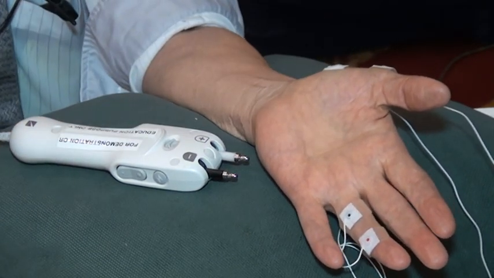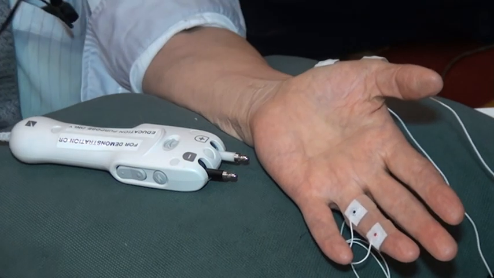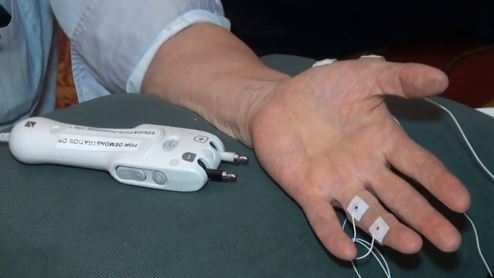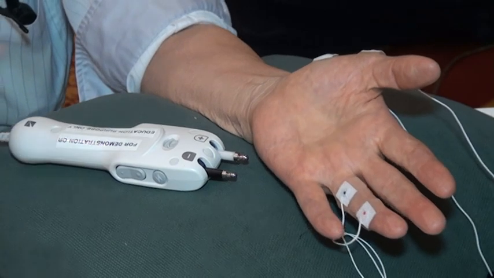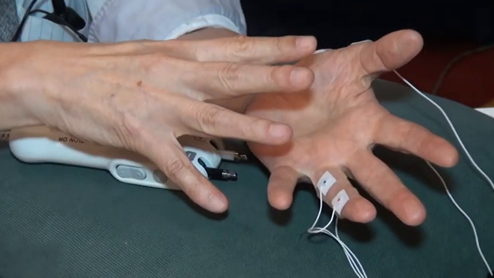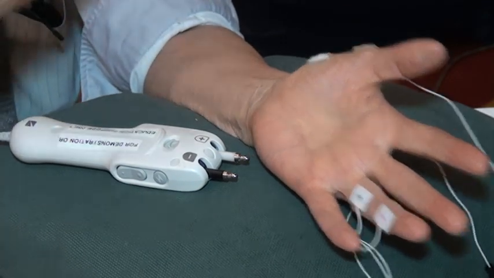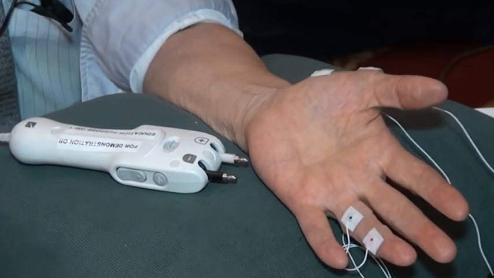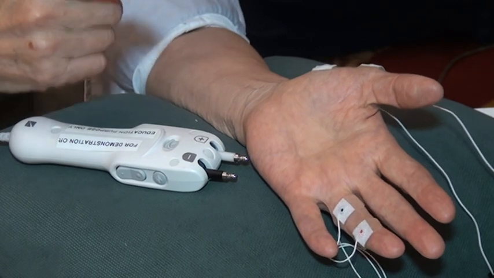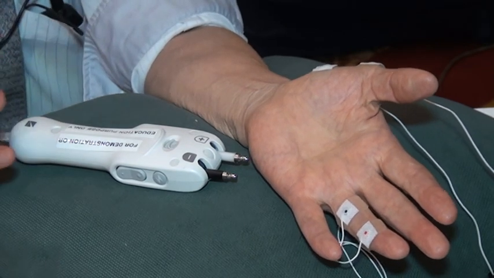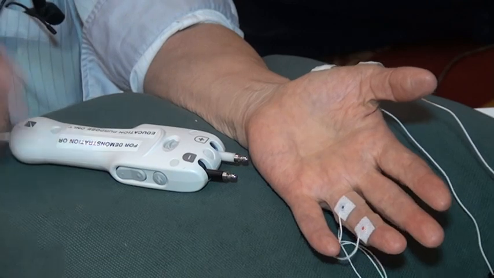So the thing you have to remember is that the recording electrode is very non-specific. It records anything because the hand is a volume conductor. Whatever happens in the hand, it records. So looking at the waveform, you don't know where it's coming from. That's why you have to look for the muscle twitch. That's the theory. So that's the main thing.